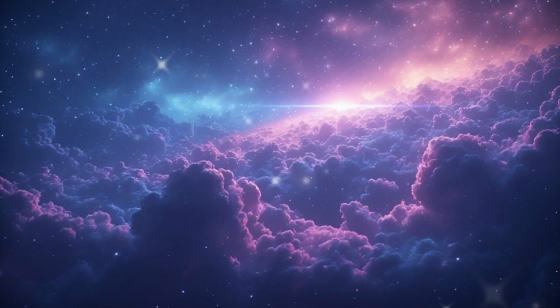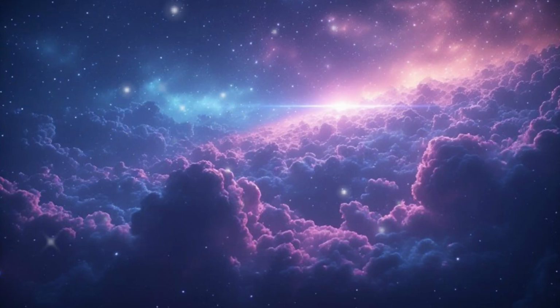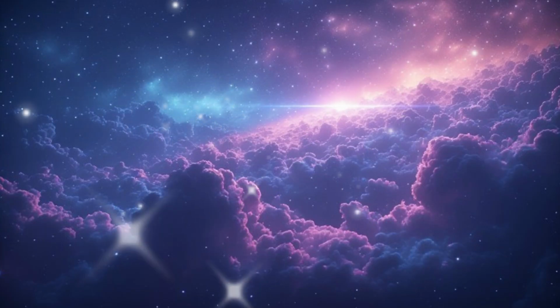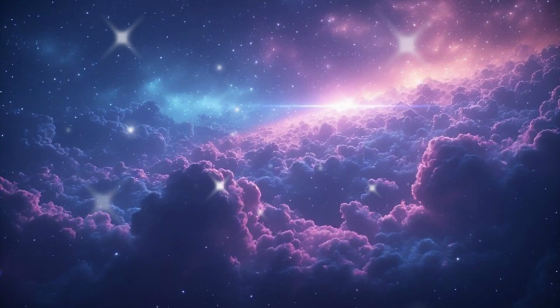The cosmic web contains not just clusters, but also smaller structures called galaxy groups. Our own Milky Way is part of the Local Group, a collection of more than 80 galaxies bound together by gravity. Groups are like smaller versions of clusters, containing fewer galaxies and less mass.